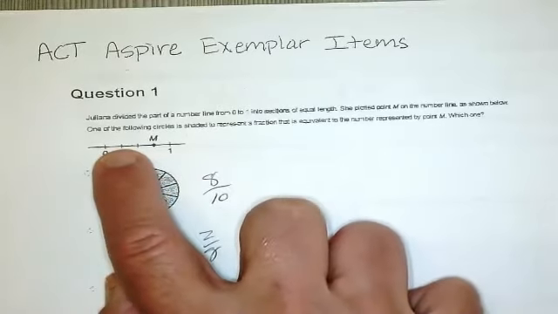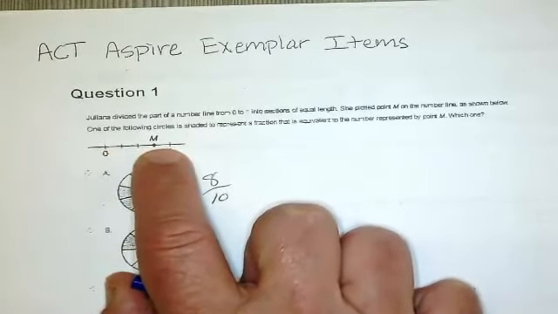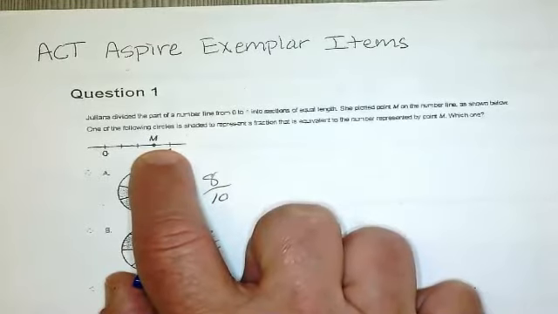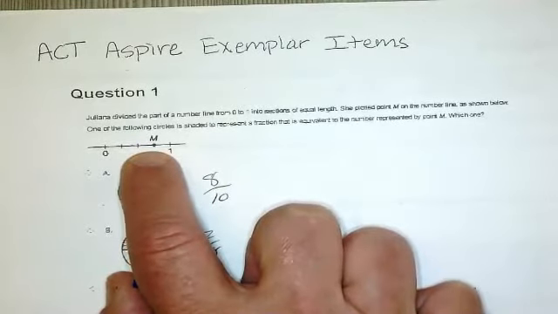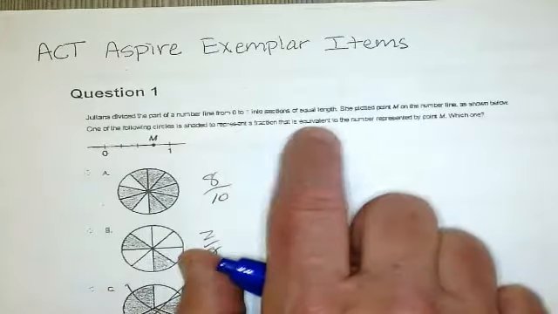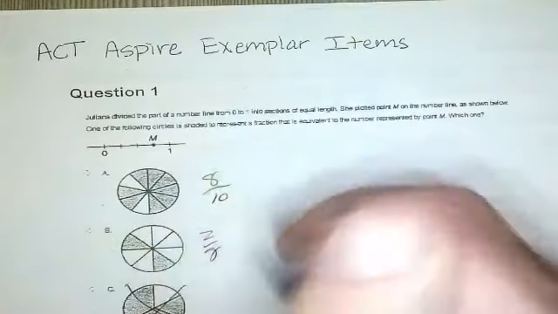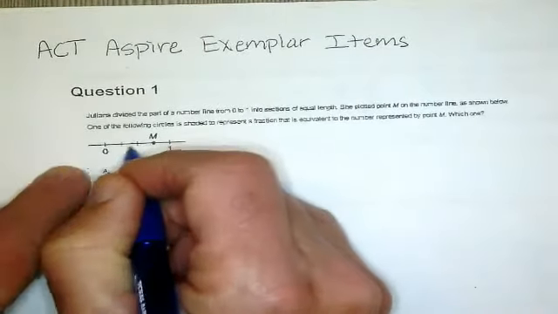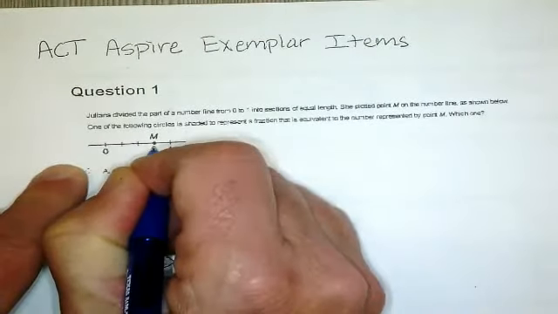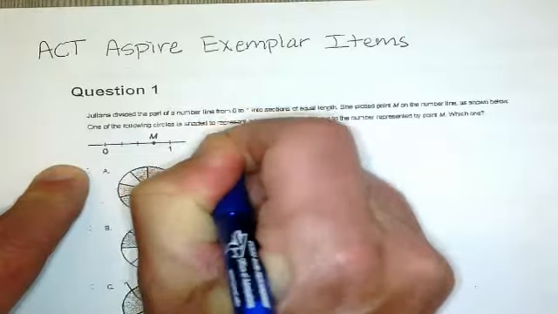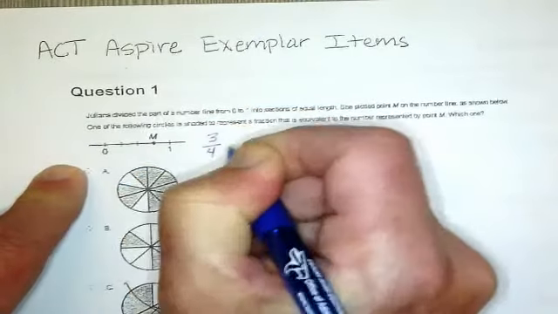length. So if we look, she went 1, 2, 3, 4 different lengths. She put M on the number line as shown below. One of the circles is shaded to represent the fraction that is equal to the number represented by point M. So let's look at point M. 4 parts. It's on the third one. Okay. So this number would be 3/4.